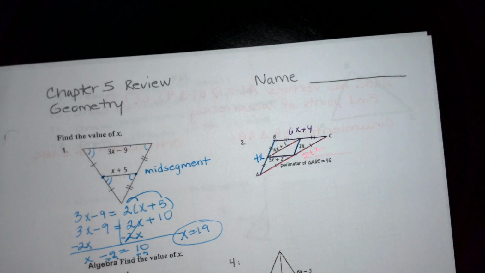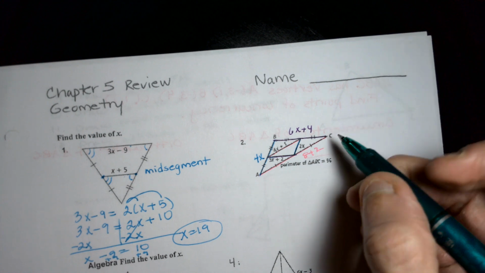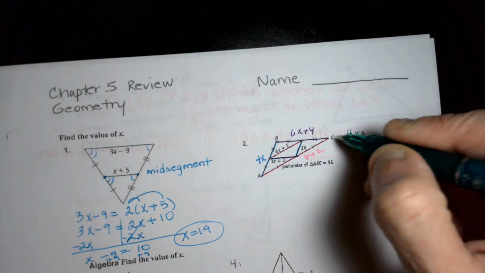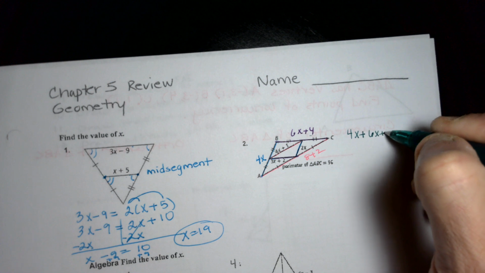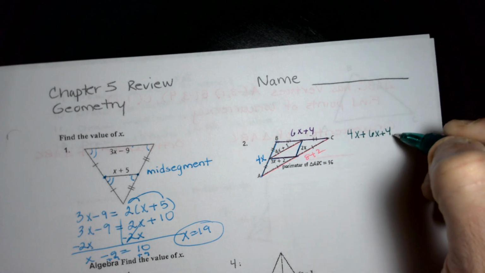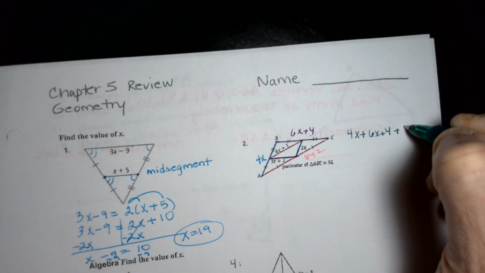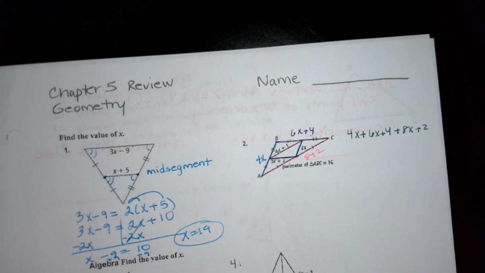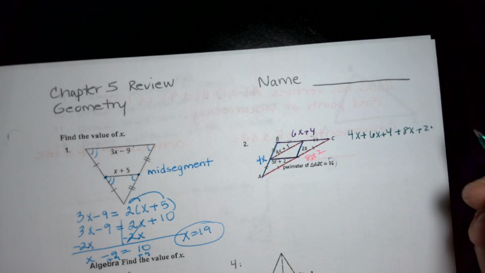So we'll go back and add up my perimeter, which is 4x plus 6x plus 4 plus, wow, what the heck is that? It's supposed to be 8x plus 2, but it looks like I forgot the x in there. All right, and what does that equal? 96.